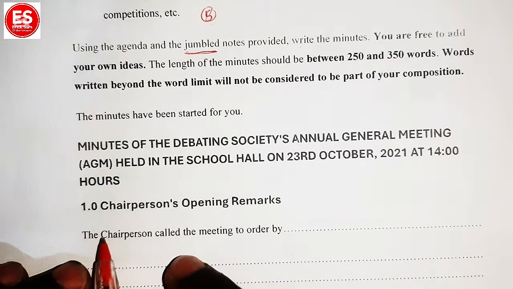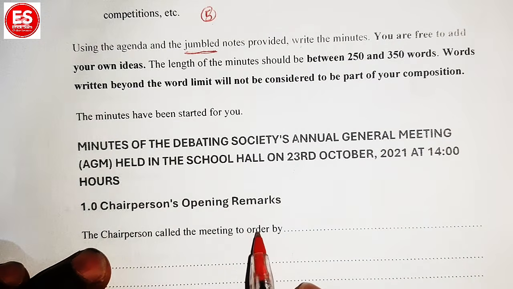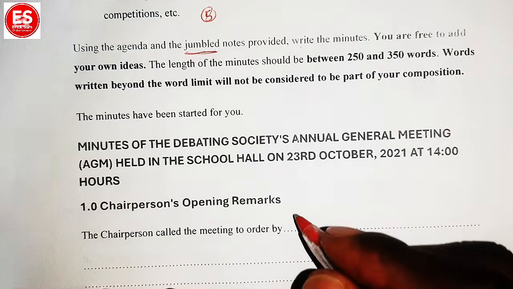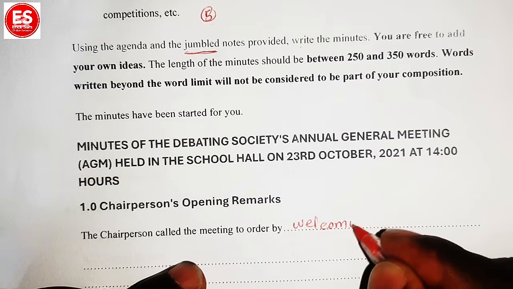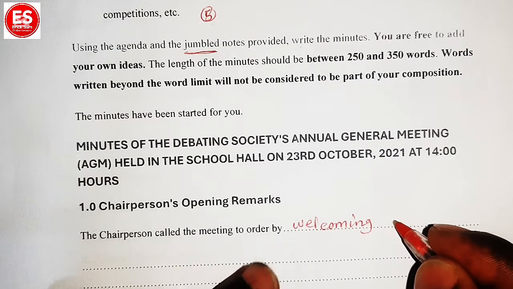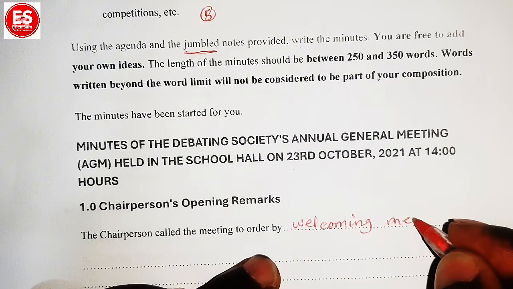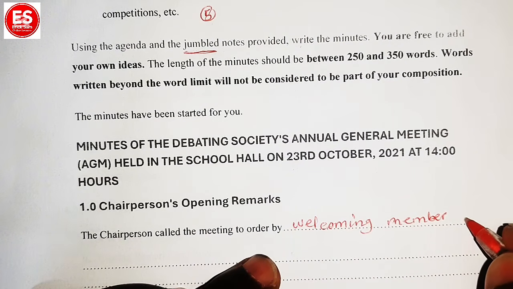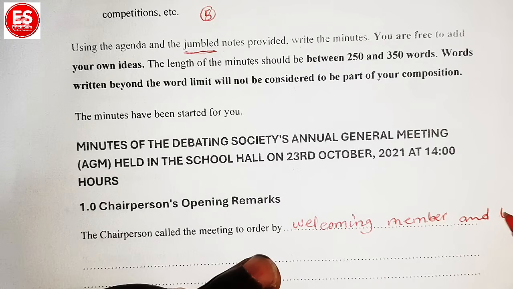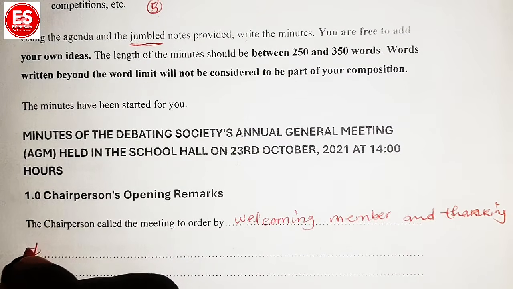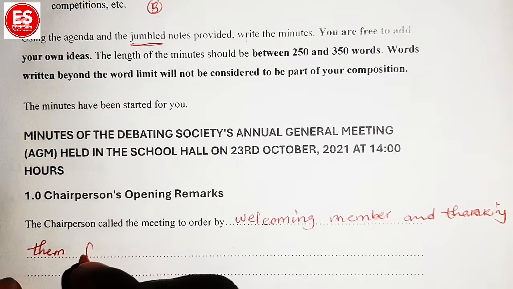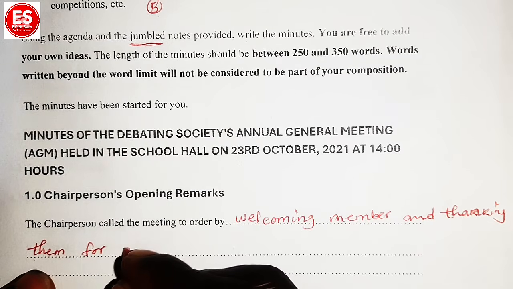We are going to say the chairperson called the meeting to order by welcoming members and thanking them for attending.